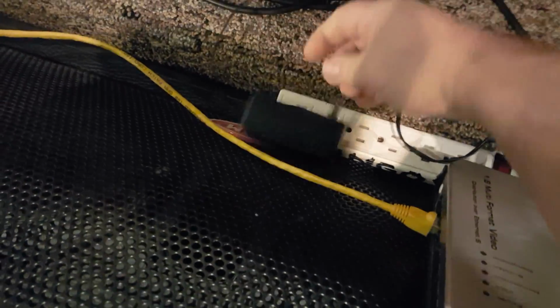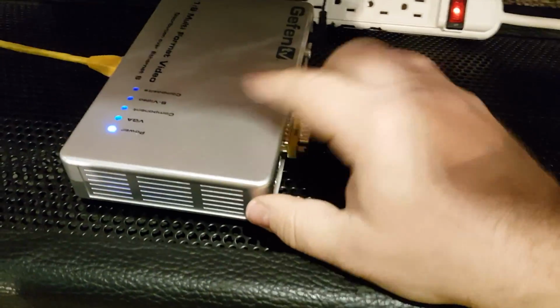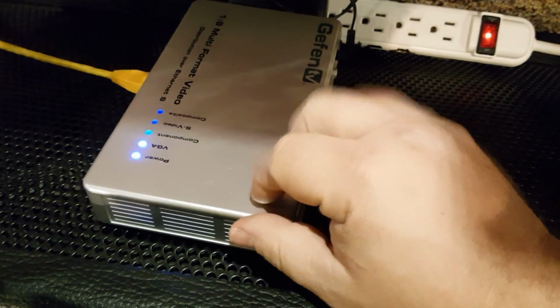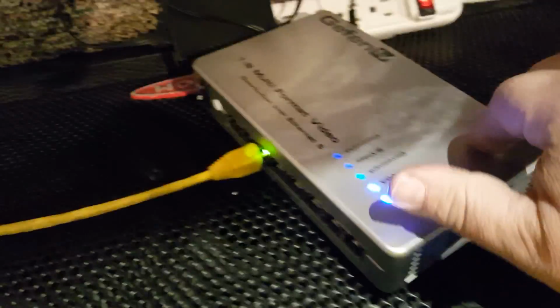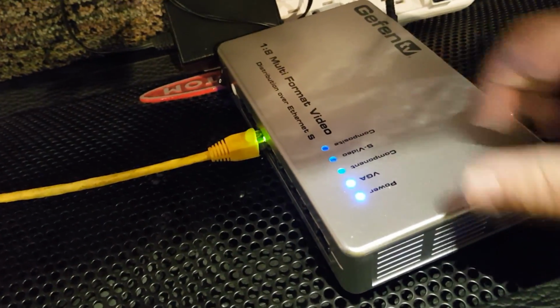Plug in the power supply for it. It should light up, and we want to make sure that it's on VGA, which it is. If it is not, I think this white button right here changes the different modes. You want to make sure it's on VGA.